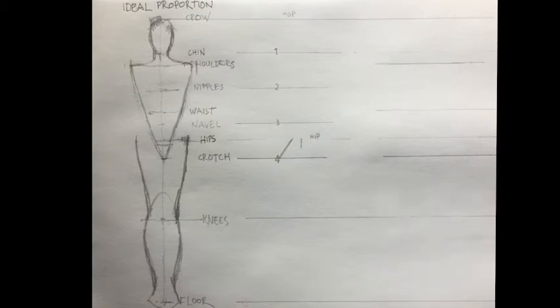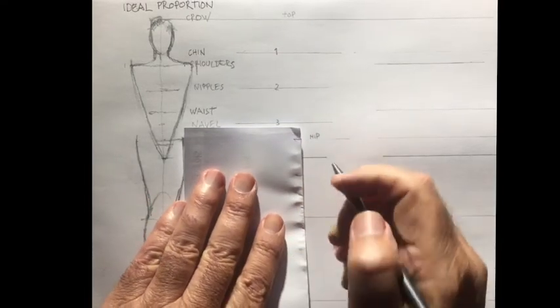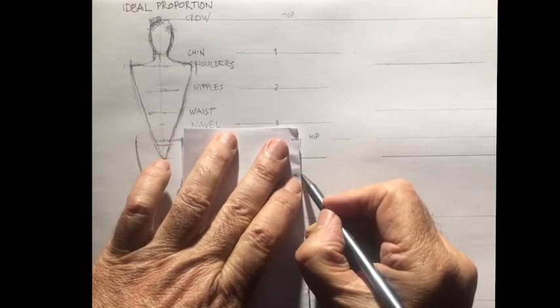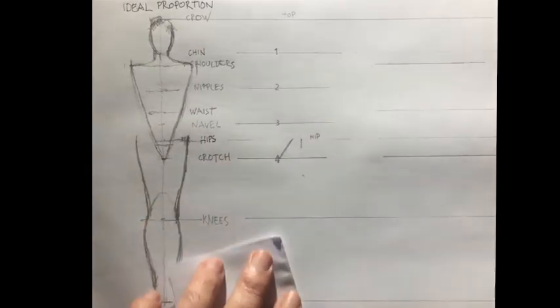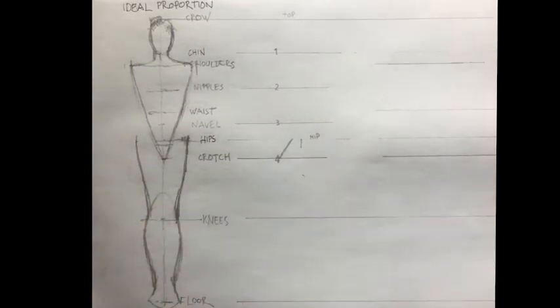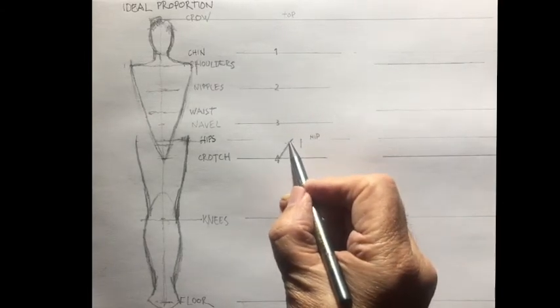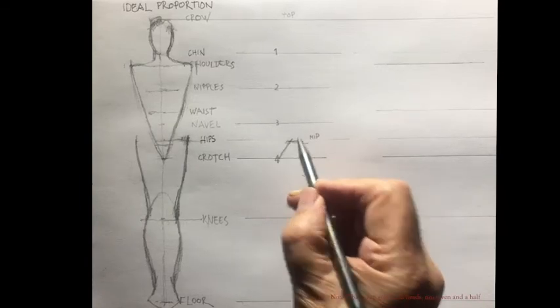So where's my measuring? With the heads, there's my head. From the hip, I get one head, and oopsie. Oh, that hip is not halfway. That hip is nowhere like halfway. There, that's where the hip is.